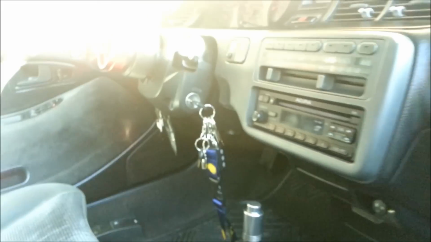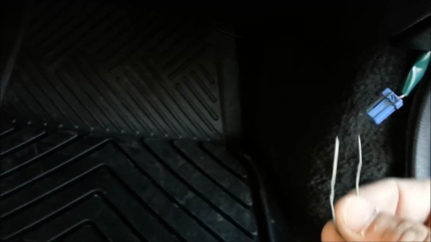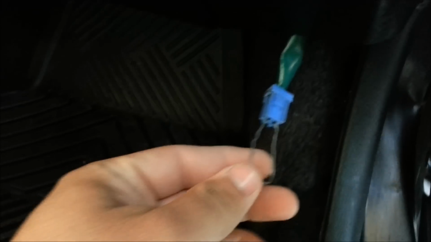What you're gonna do is, I just left my key in the ignition, but without turning on the car or anything, go ahead and stick both ends of the paper clip on each end of the connector. So make sure that the points make contact with the metal components inside the connector, so it'll eventually look like this.